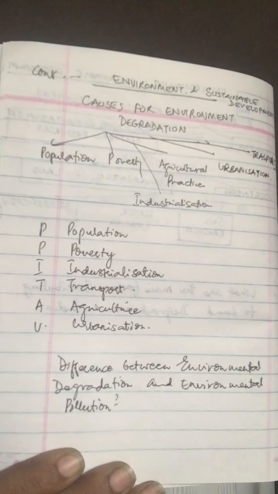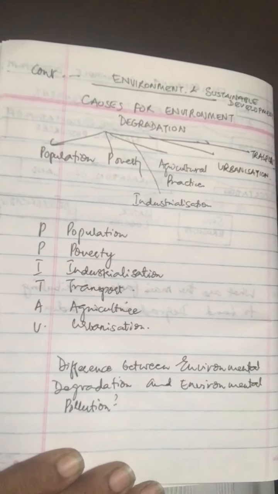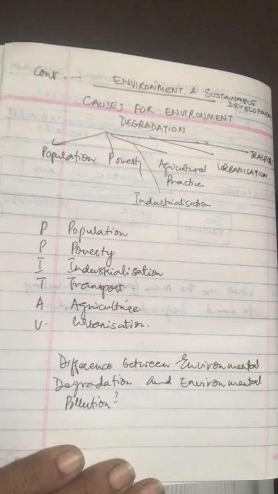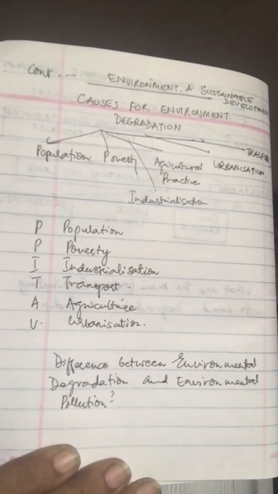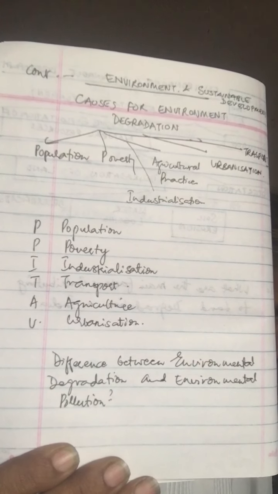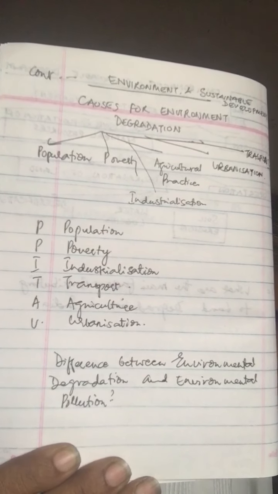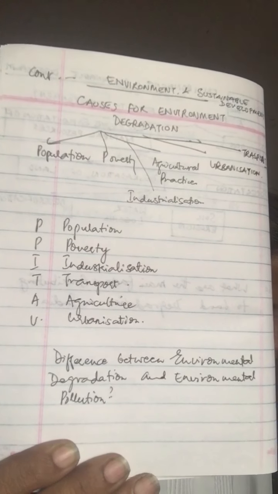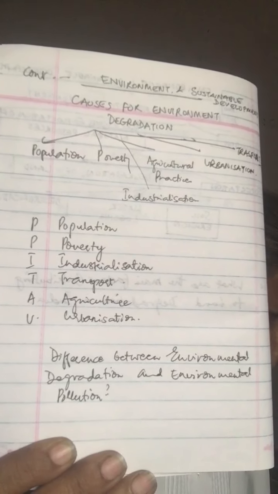So in all this, it creates an ecological imbalance which is termed as environmental degradation, or it is known as degradation of environmental resources. So it means a fall in the yield of natural resources.